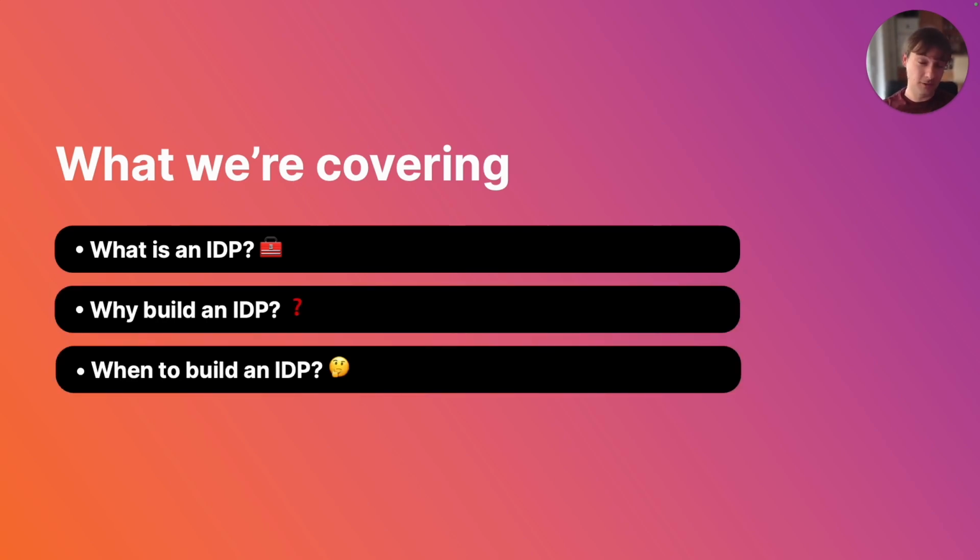So what is an internal developer platform? Why would we build one? And when should we build one? So let's get started with what is an internal developer platform.